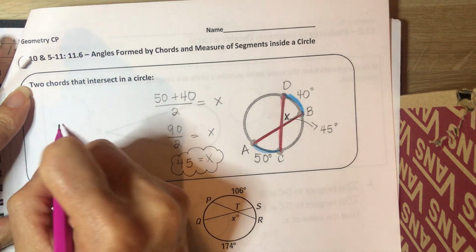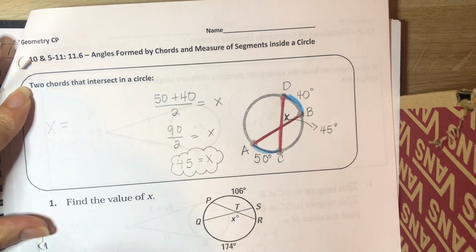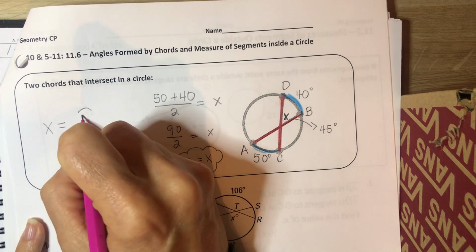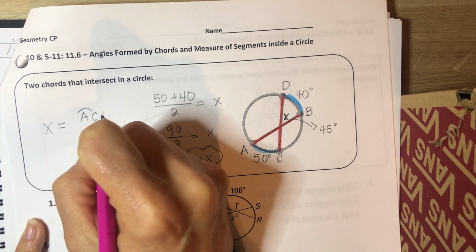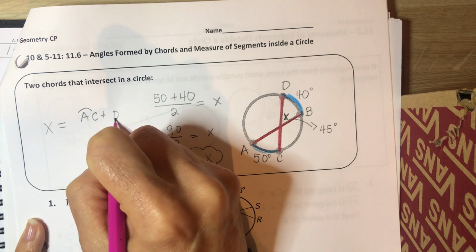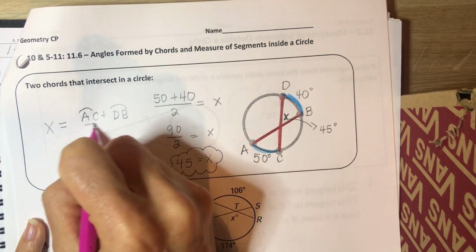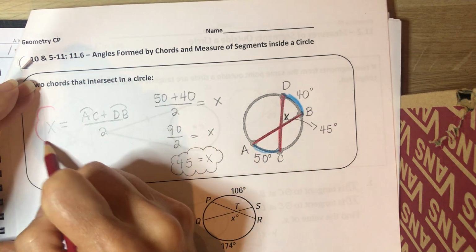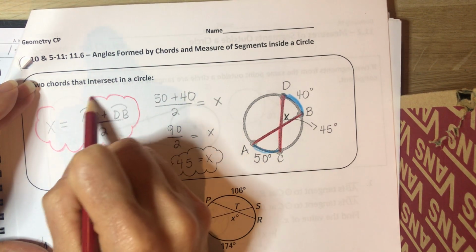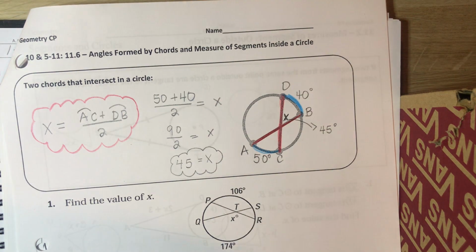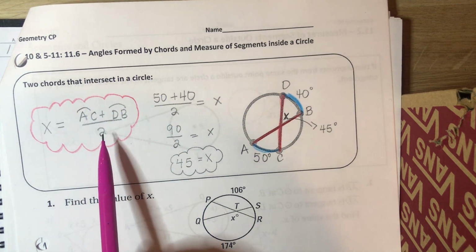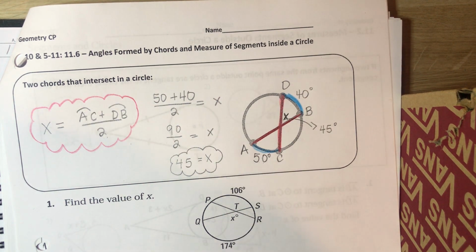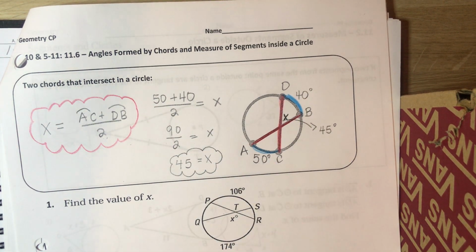So to find out what X is, I need to add arc AC plus arc DB and then divide by 2. Sometimes the part that people forget is the divide by 2. They remember to add the arcs, but they forget to divide by 2. So make sure you remember to do that.